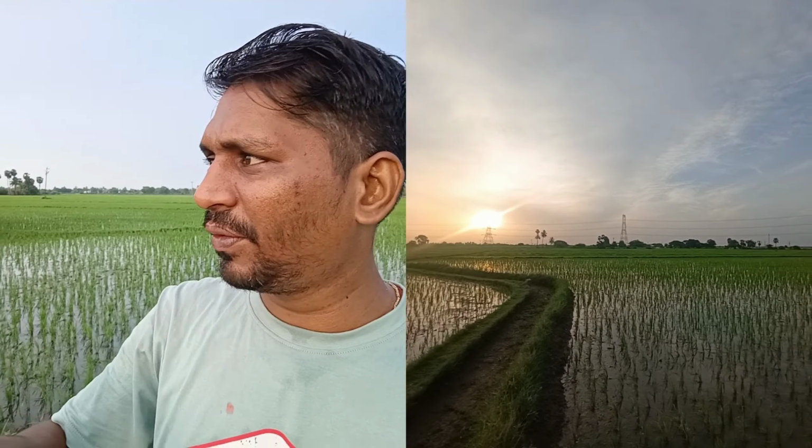Whenever the field requires water, they cut the bunds partially, then the flow of water goes into the particular field. This is how it happens. So we cover the water management.